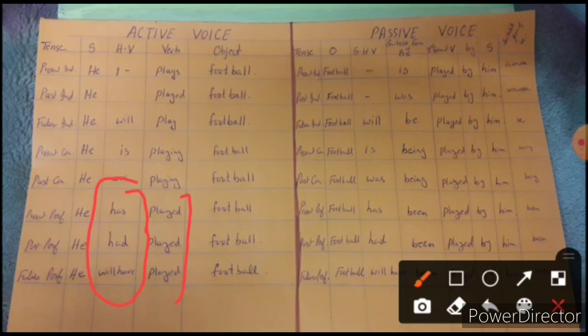Okay, now how are we going to change it? Very simple. The suitable form of be that you're going to use over here is been, B-E-E-N. Why? Because this is a perfect tense, and in a perfect tense you're going to use been over here. Okay, so here we are with the being.